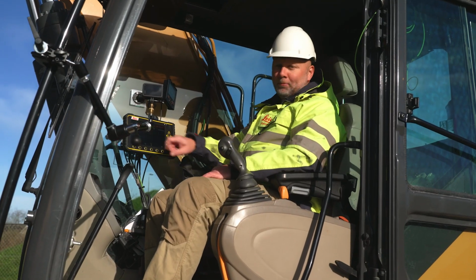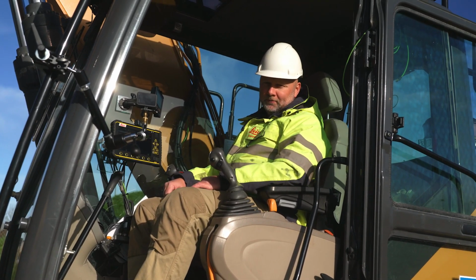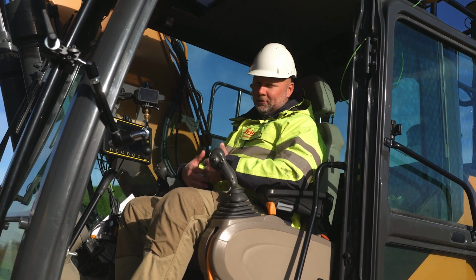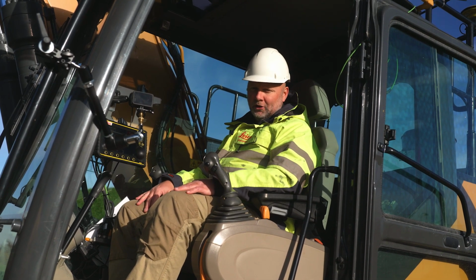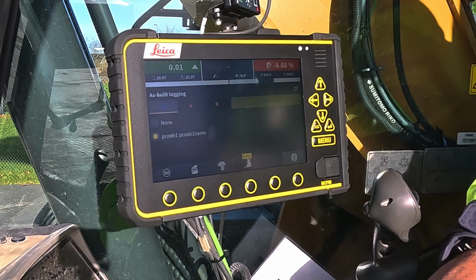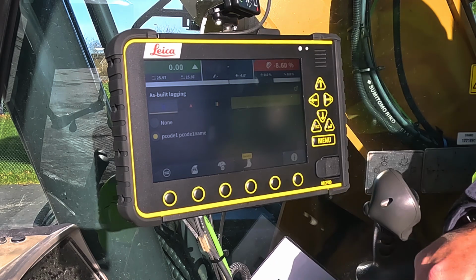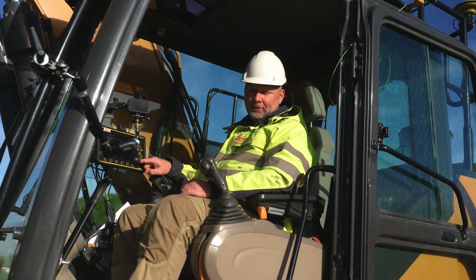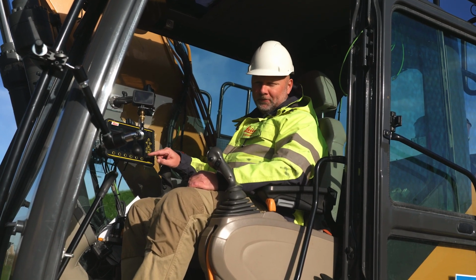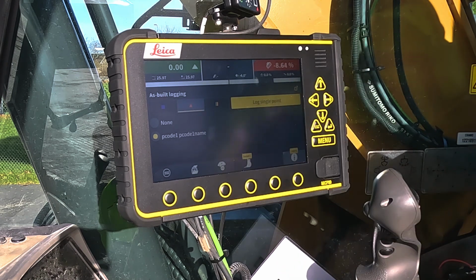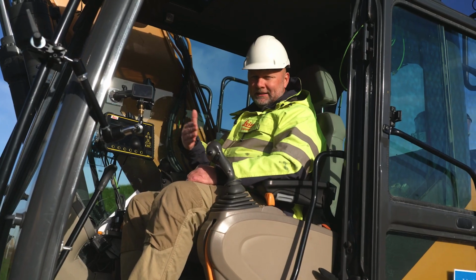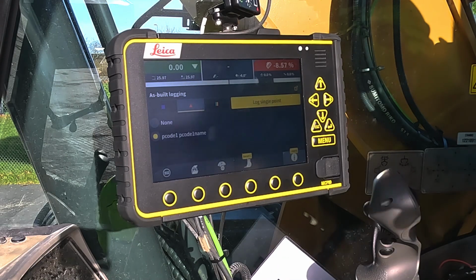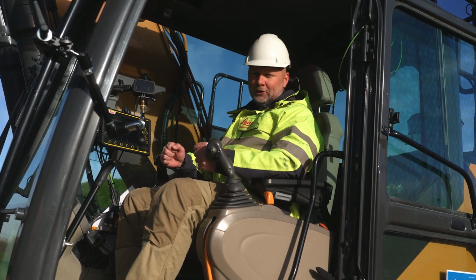You can always apply a point code to the point you want to log, and a point code can be representing an object, let's say some details of what it is you're actually logging. Single point logging: if I pick that one and tap the log point, that will be 1 point that will be stored every time I tap the log point. Auto point logging will log automatically on either a time or a distance interval. And surface logging is more covering a whole surface while you're digging.